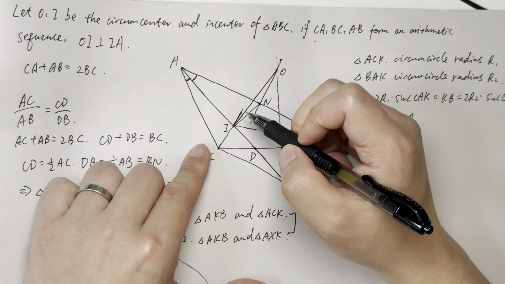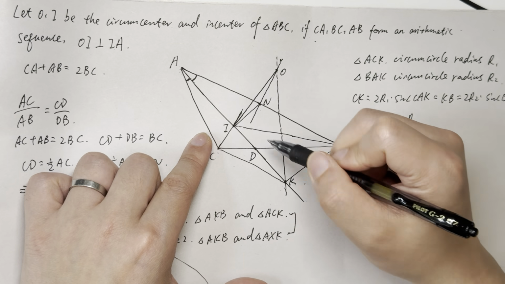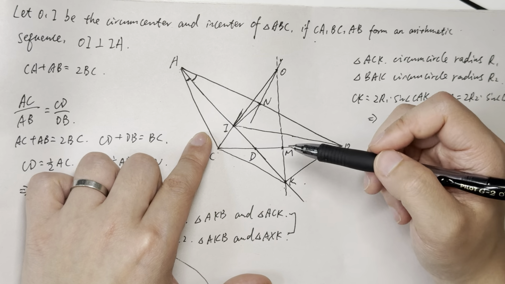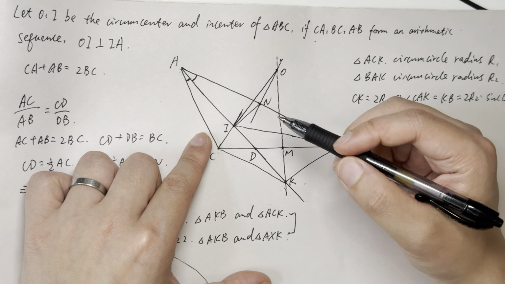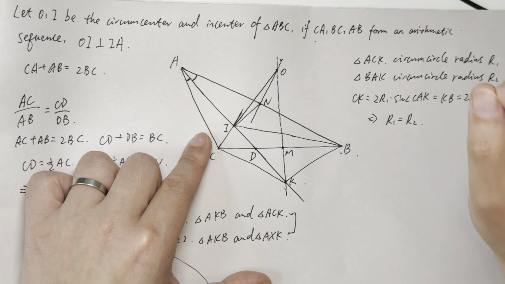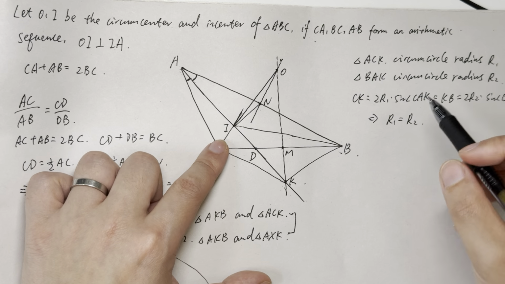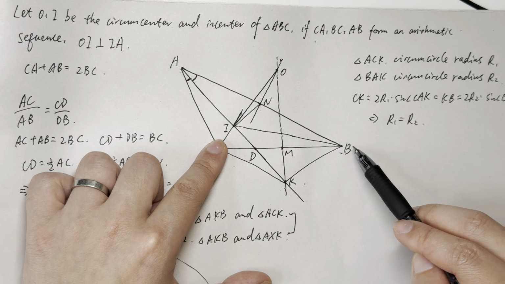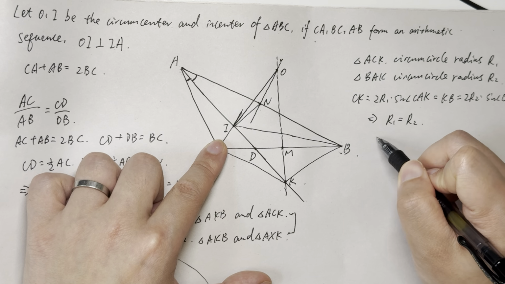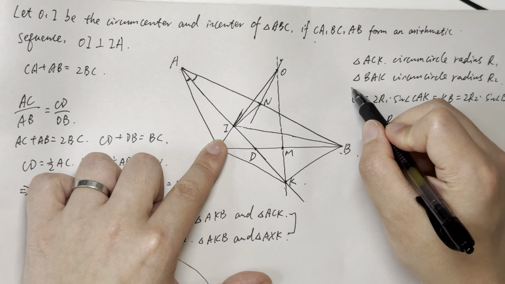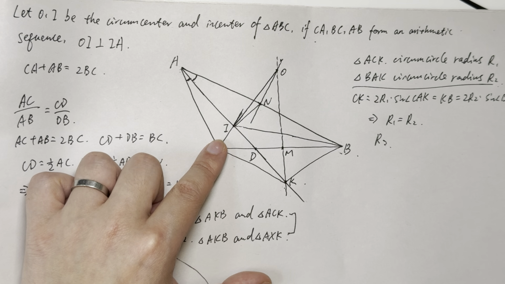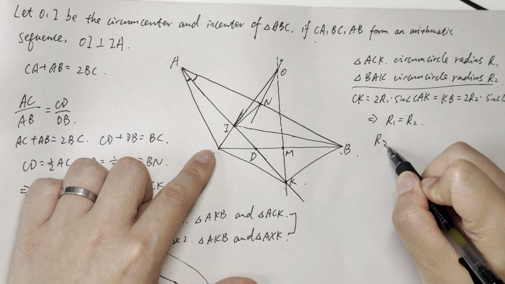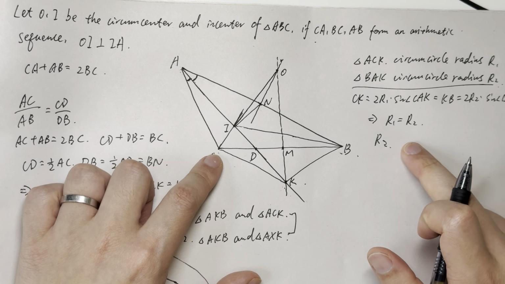So you can imagine that on the perpendicular bisector of edge AK there is a point, and this point has a distance R2 to point A, point K, and point B. And it also has the same distance, because the radius is the same, right?